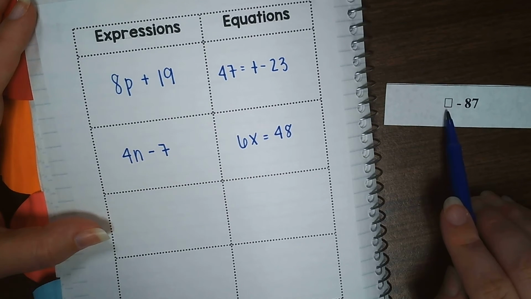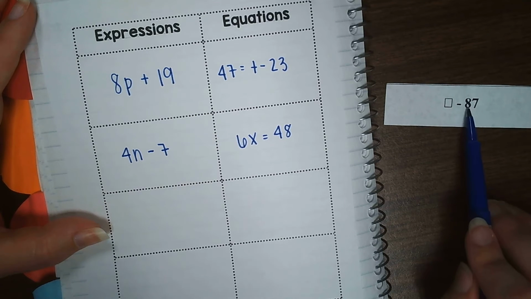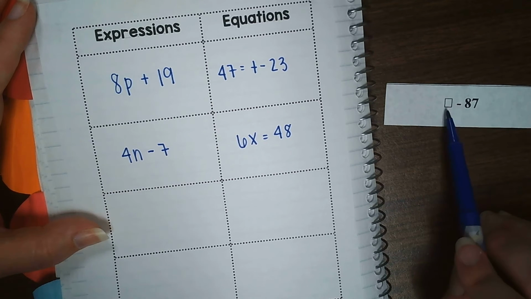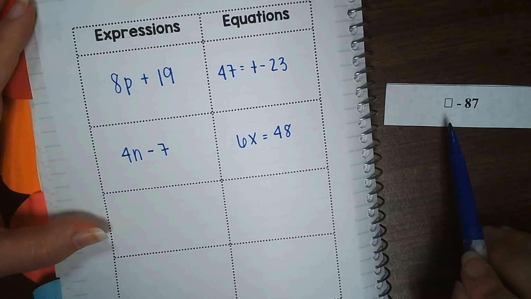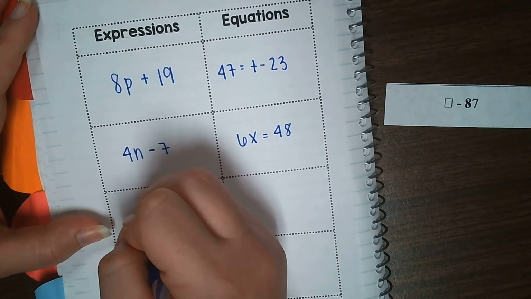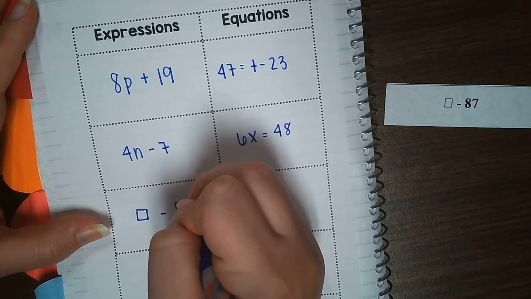This box is also a variable. Usually in math at this age, all of our variables are letters. In elementary school, they were more of boxes. You guys have seen these a lot. A lot of times it would say box minus 87 equals 100. What is box? So you guys have already seen variables that look like this. Now we're just getting more sophisticated and we're usually seeing it as letters. But it's still a variable and this is still an expression. Box minus 87.